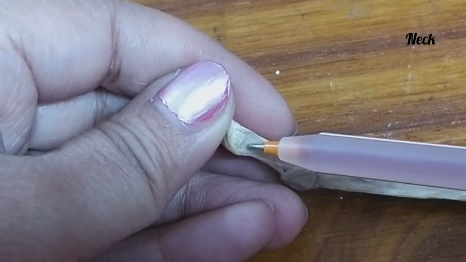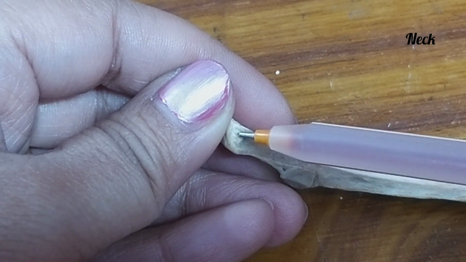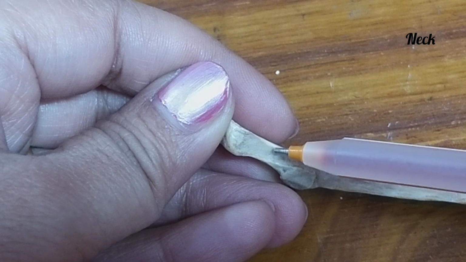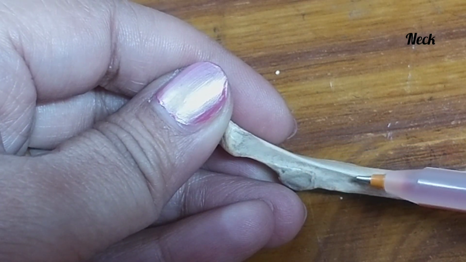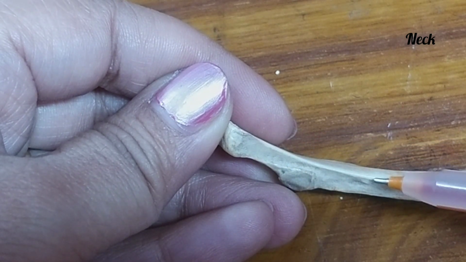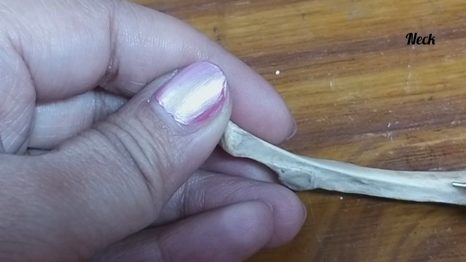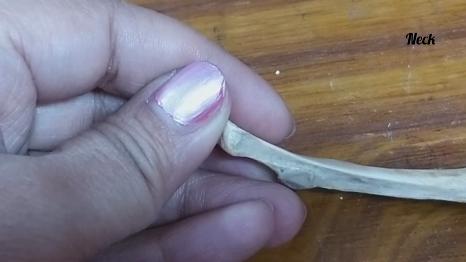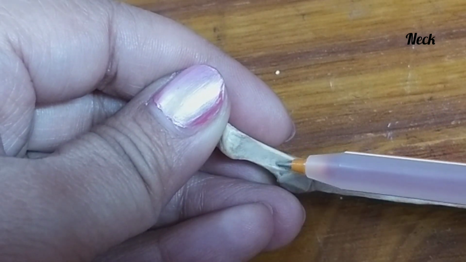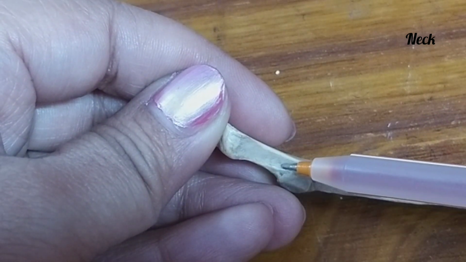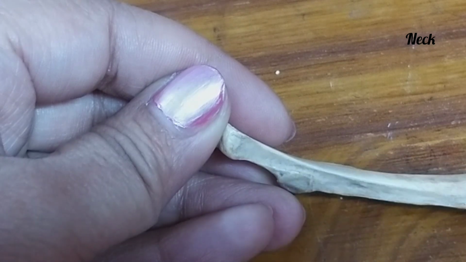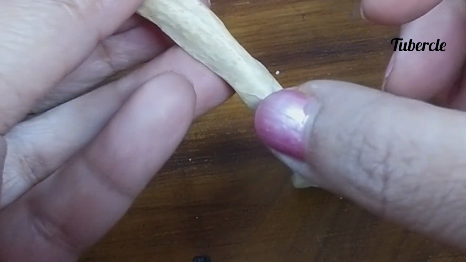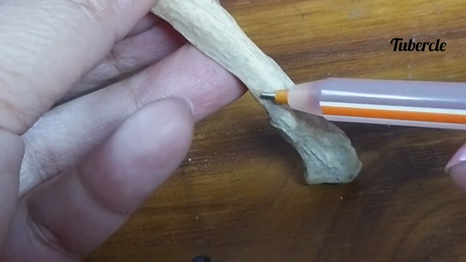Now if you note, this is the lower border of the neck, and you can see that it is rounded and continuous laterally with the upper lip of the costal groove. This area gives attachment to the posterior intercostal membrane of the lower space. This is the tubercle, the next feature.